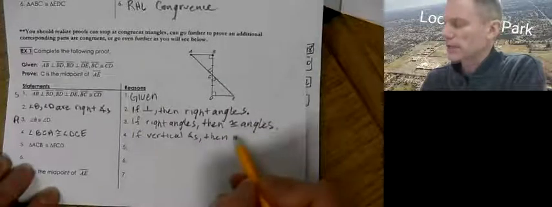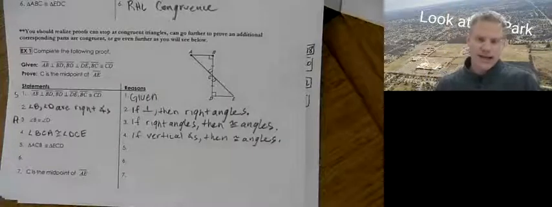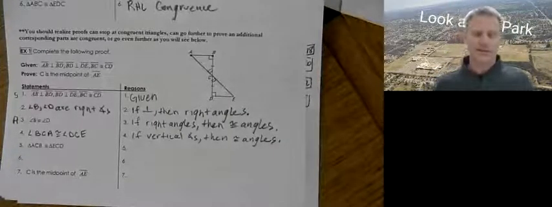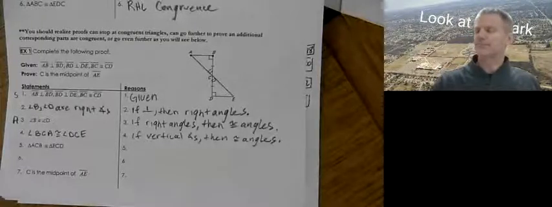If vertical angles, then congruent angles. That also makes angles congruent. If you have right angles, that makes them congruent. If you have vertical angles, that makes them congruent.